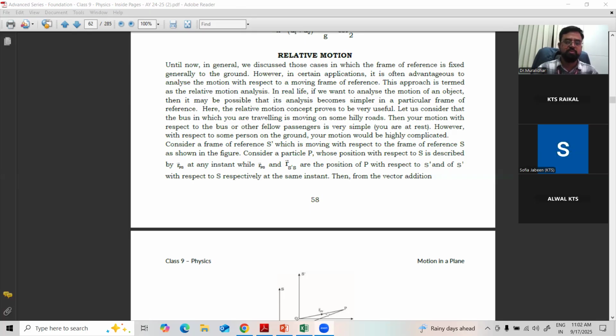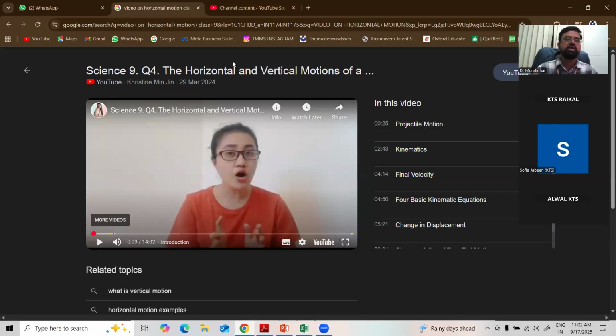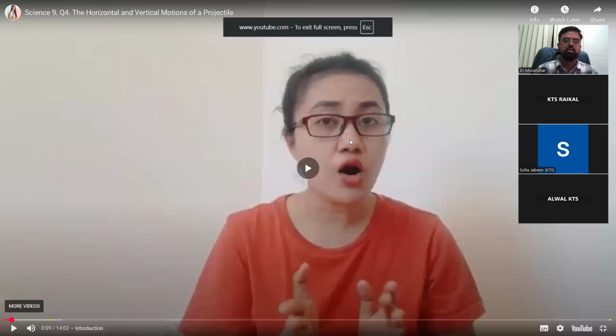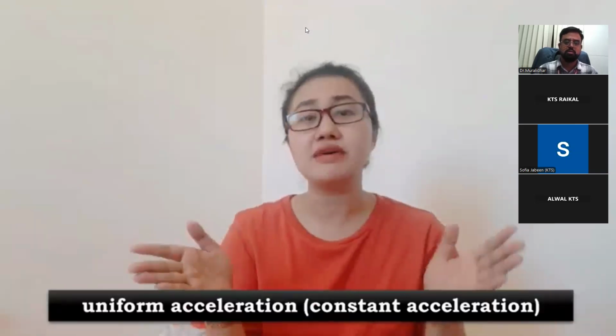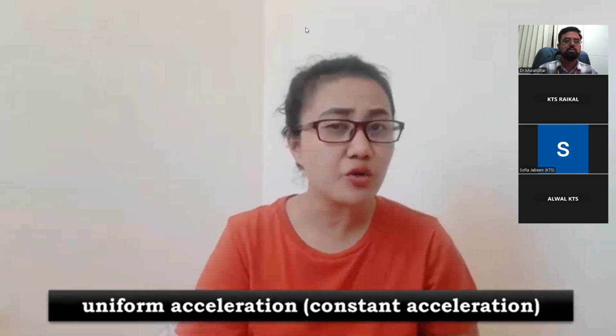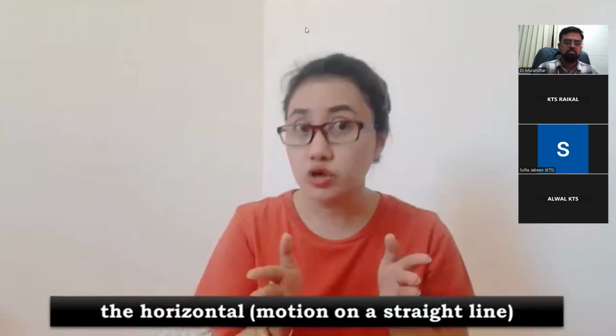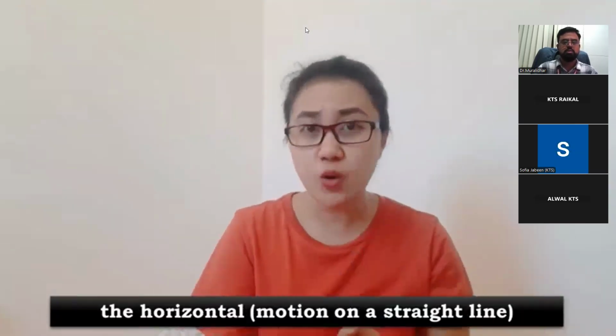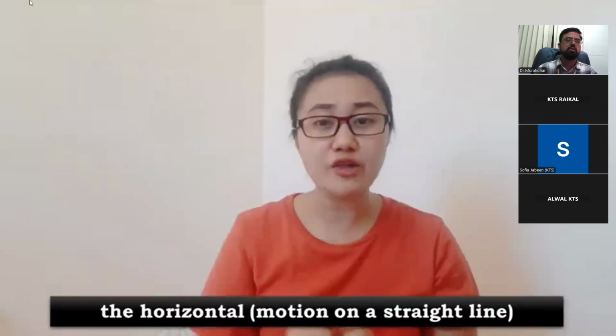Before going for this, let me show you one video on projection. Then we'll move to the, just listen carefully. Of straight lines at uniform acceleration. So it can be constant acceleration or the horizontal motion in a straight line. And of course, the vertical motion or what we call the free fall.